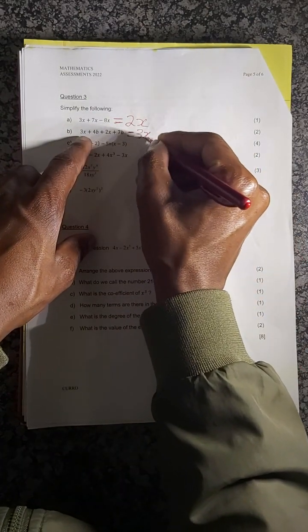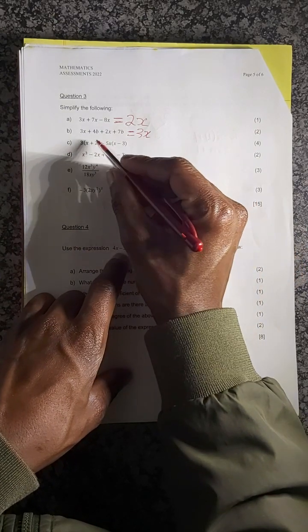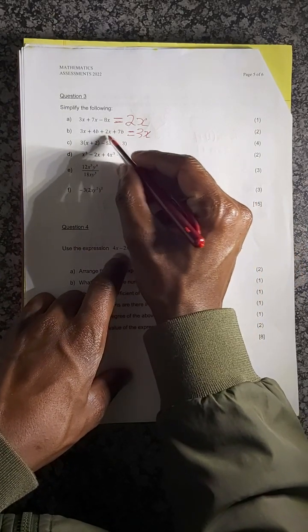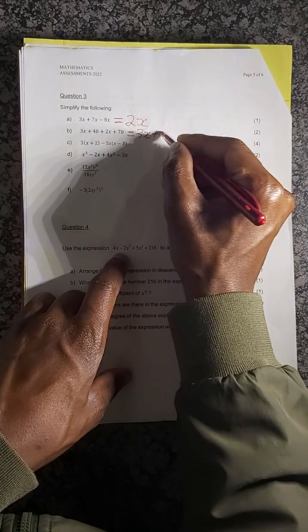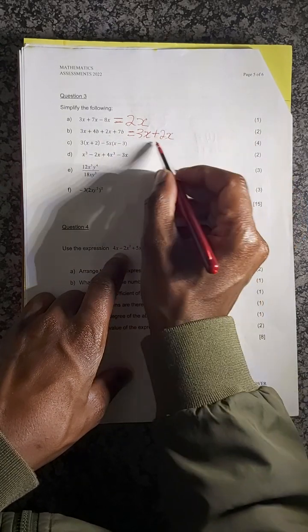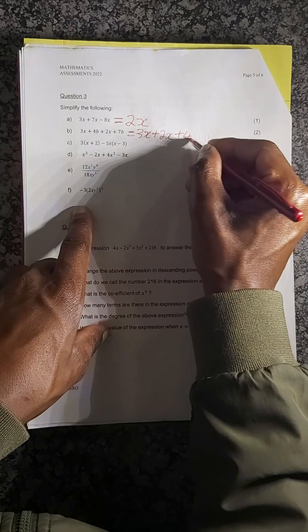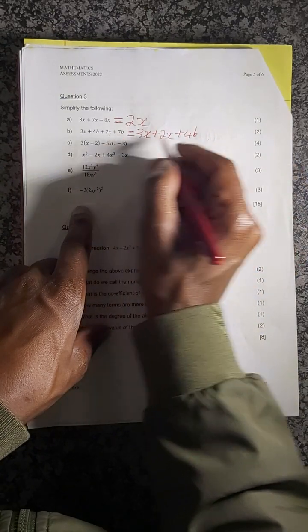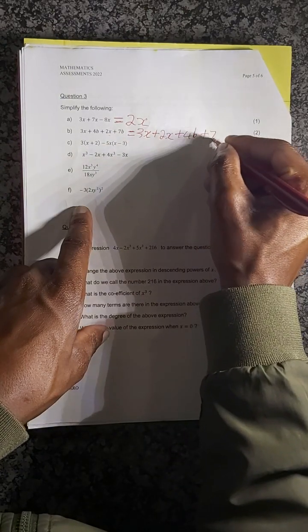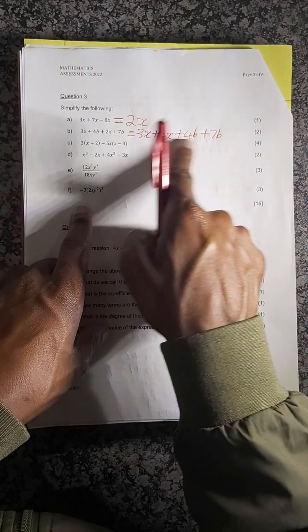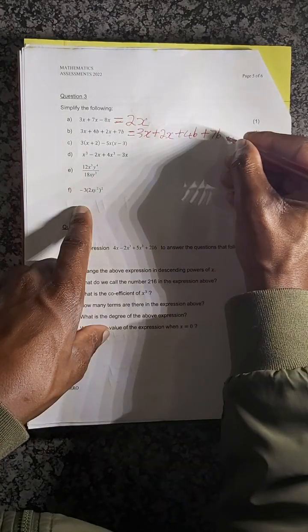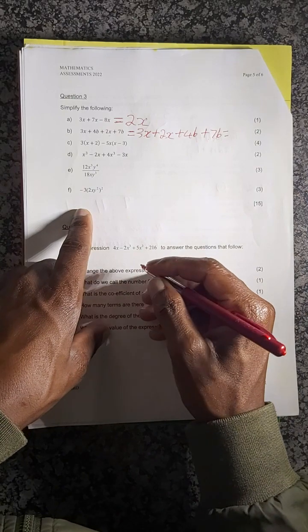So we write it down, 3x, and then we go to 2x. Write it with its sign. So we have plus 2x, and then we have positive b plus 4b and positive 7b, or plus 7b. Now our like terms have been grouped together. We can finally find our answer.